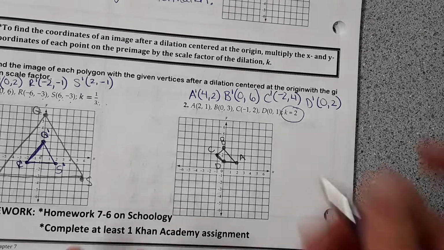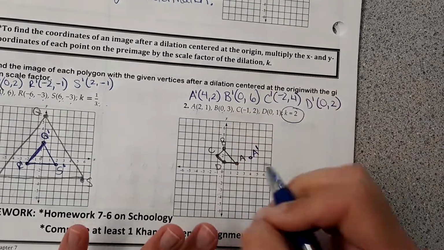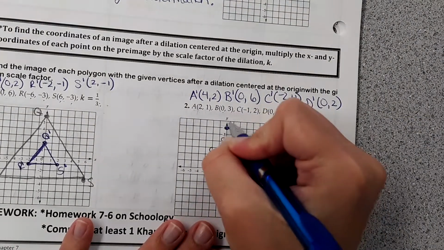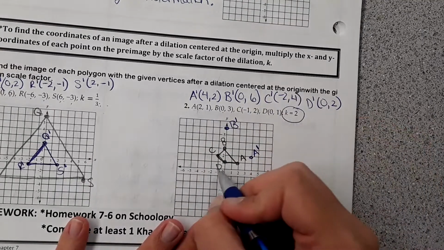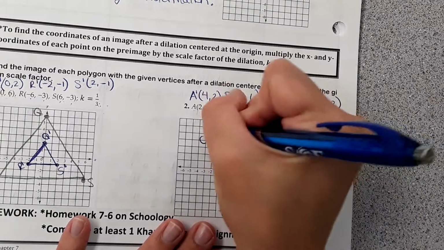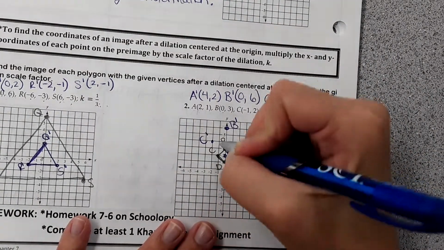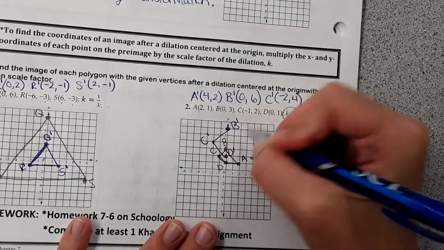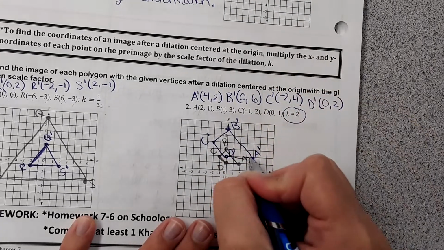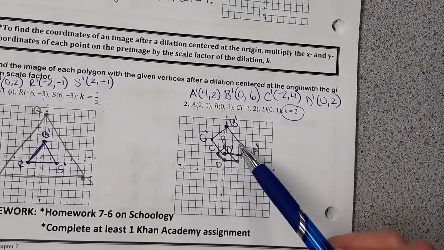And then I'll plot the new points. That's it. And there's your image.